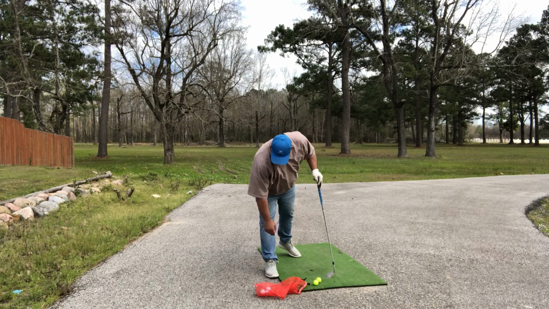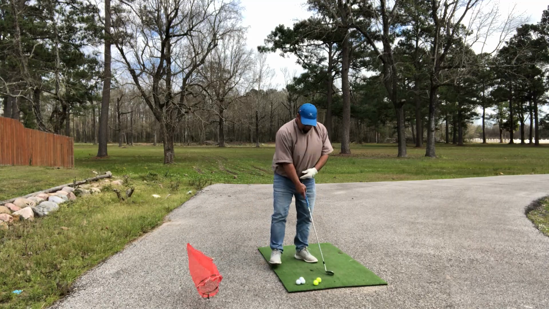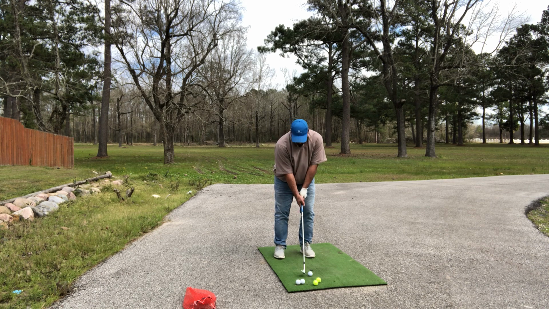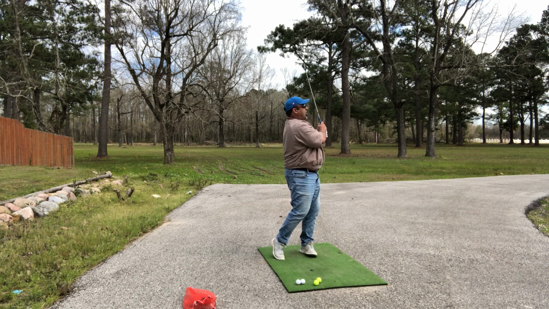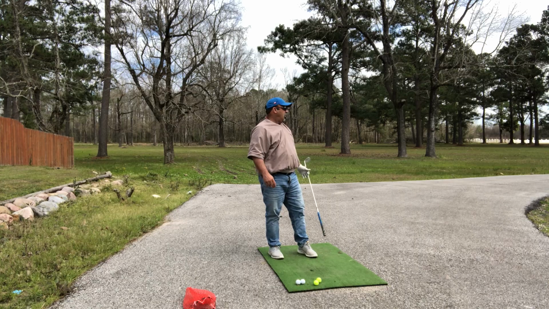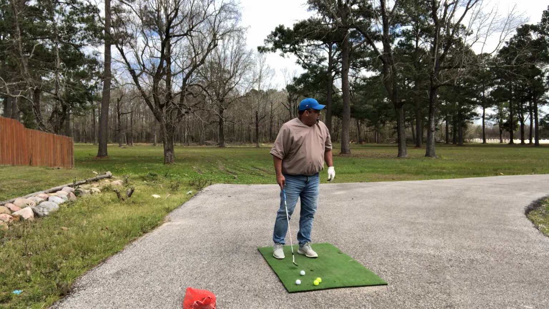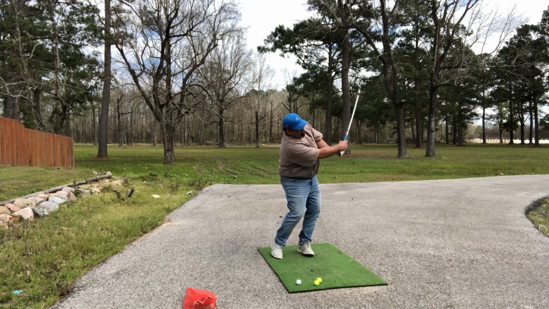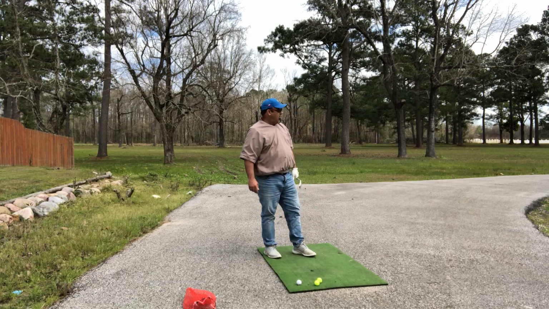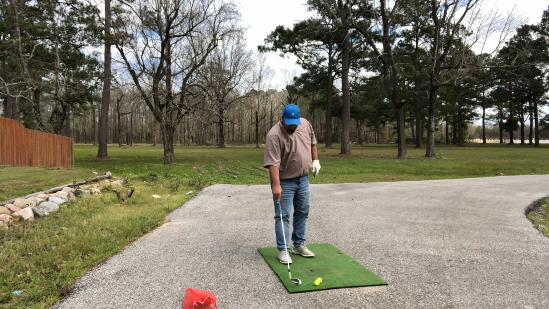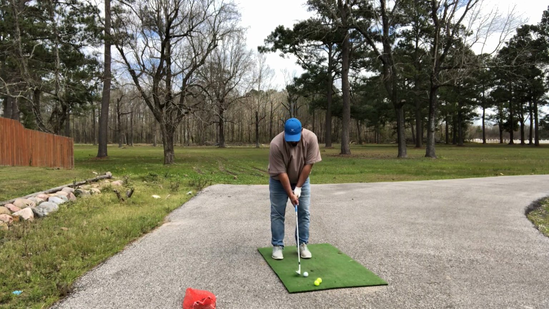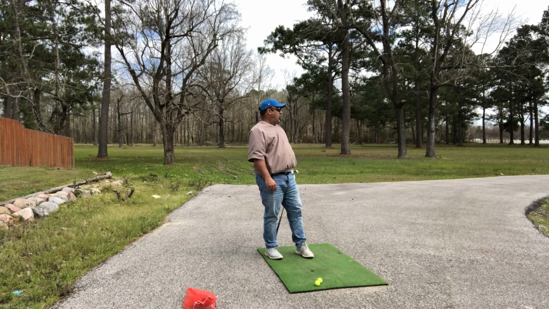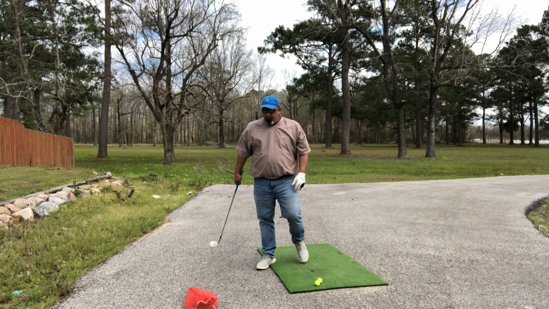Pin high, 3 feet left. Right at it, 2 feet short. Right on it. A foot left. Perfect pin high.